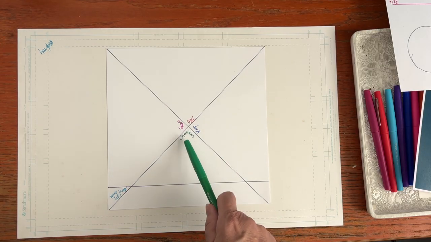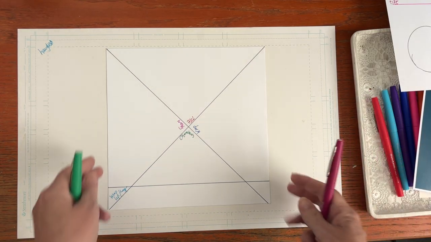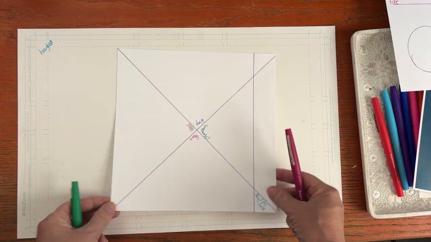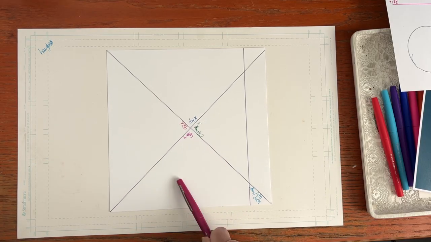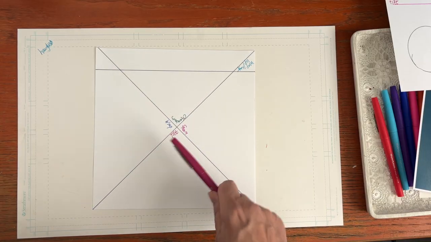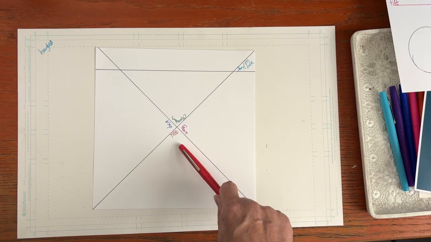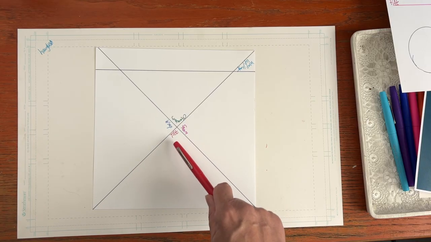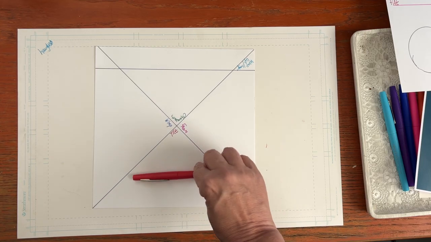The first one is where you're going to introduce your character, and I do that with my green pen. The second one is where you're going to make sure that you tell us what the character wants, and I do that with my pink pen. The next section is the tilt. Now this is where the character encounters an obstacle to what they want. You want to make sure that you've introduced the tilt by this point. I do that with my red pen.